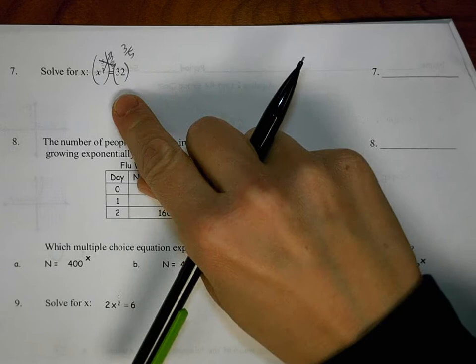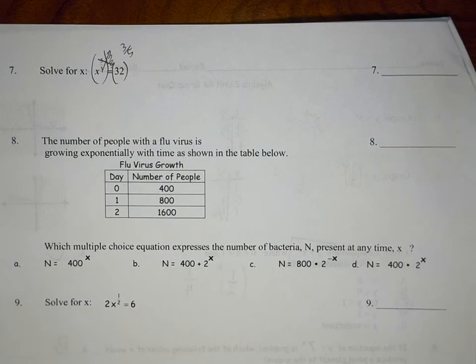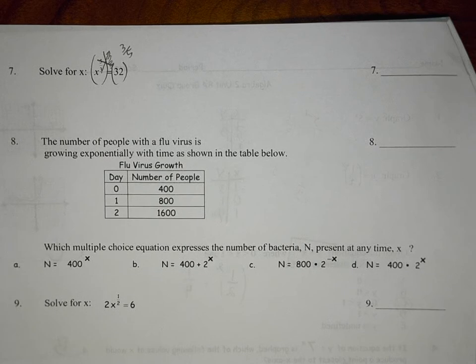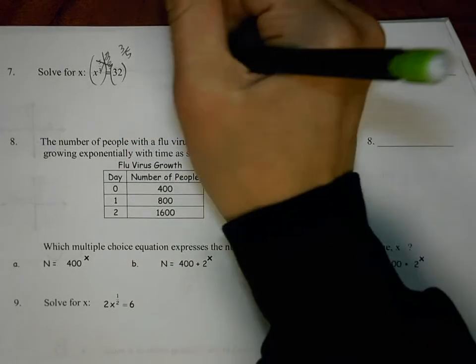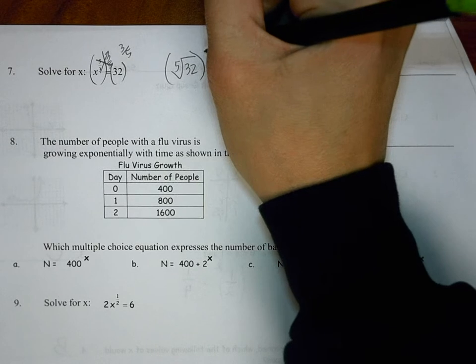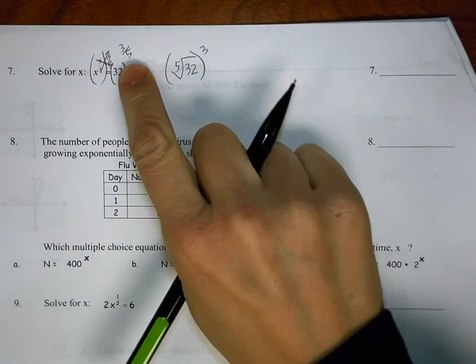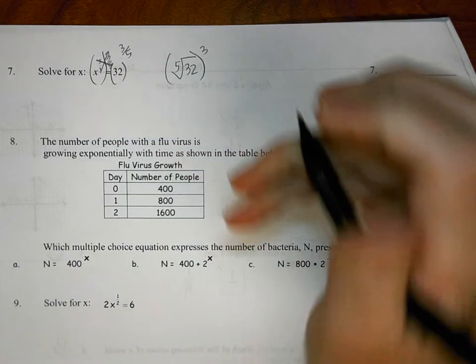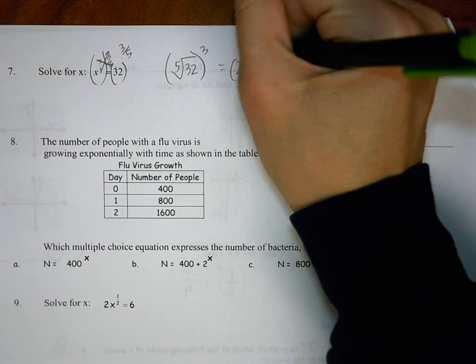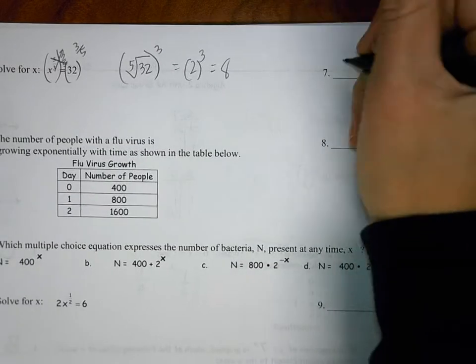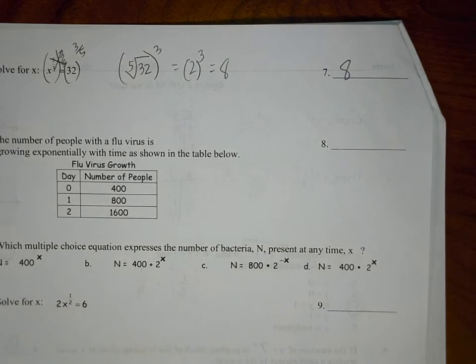Okay, but 32 to the 3/5 is not an acceptable answer. So I change that to what? Good, 5th root of 32, and then we raise it to the 3rd. Remember, your bottom number represents your root. What is the 5th root of 32? 2. And so then we have 2 to the 3rd power, which is 8.